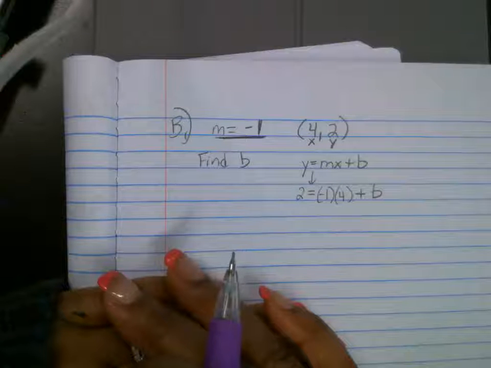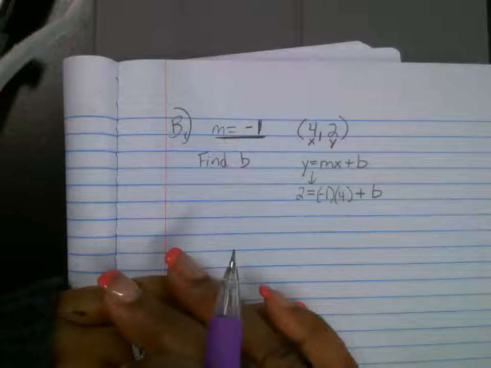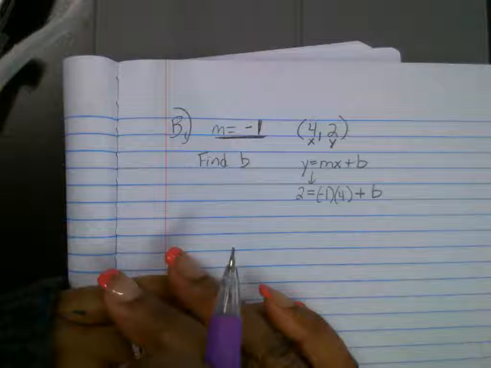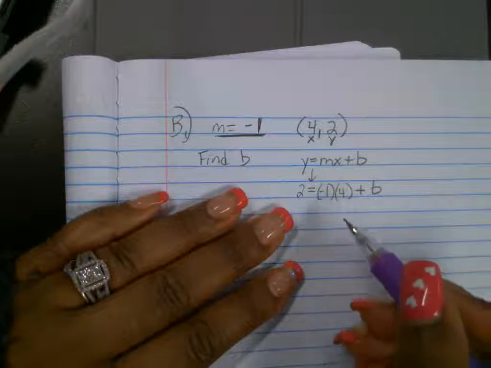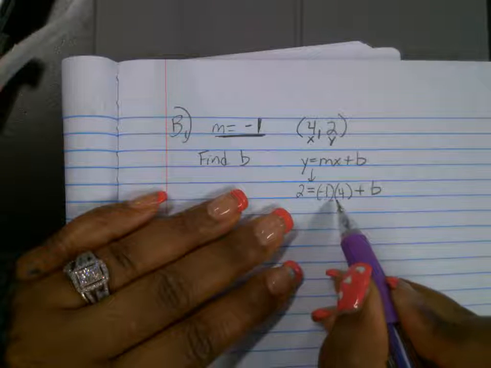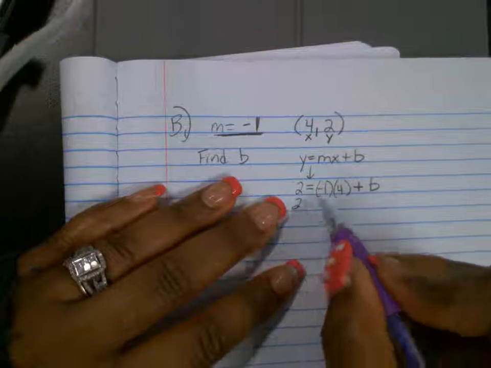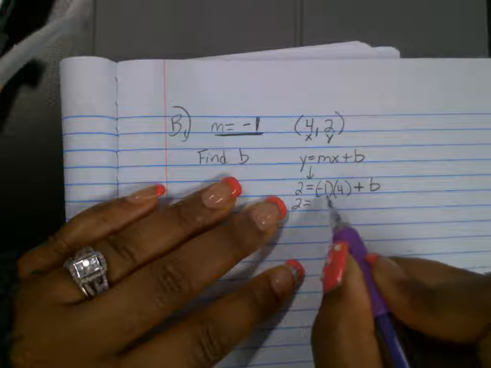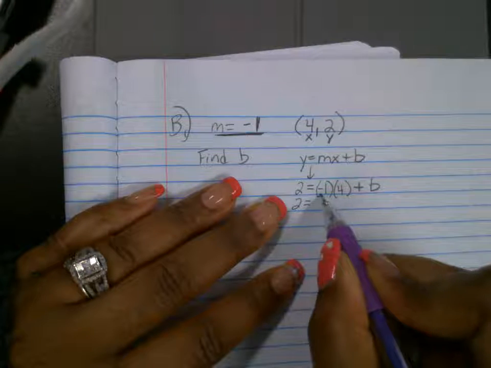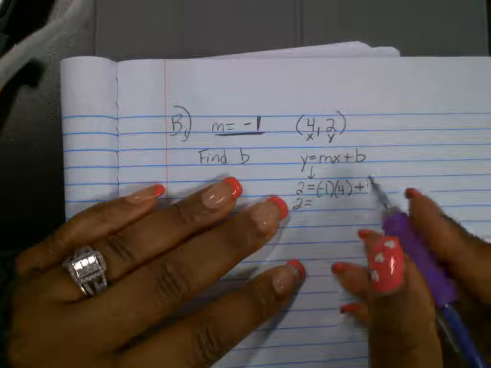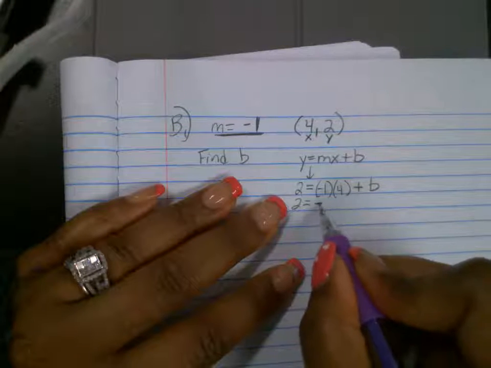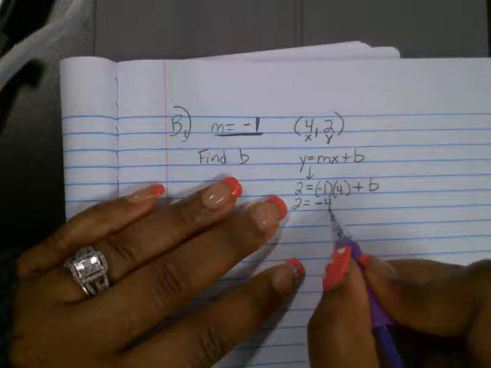Christian, you got it? Good job. All right, so next thing, watch what I'm doing because I'm going to be asking you questions. I got to multiply this first, so I'm just bringing down the 2. I'm solving for b, so I'm going to simplify. What's -1 times 4? Same thing we did before. -4.